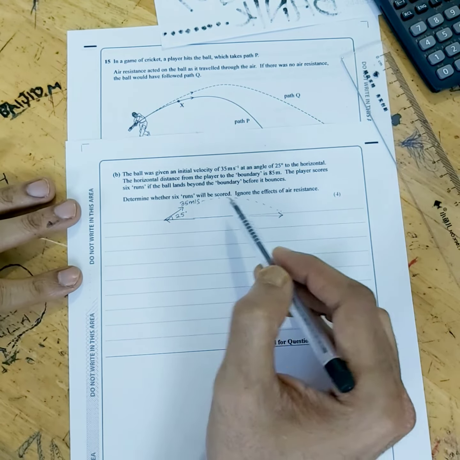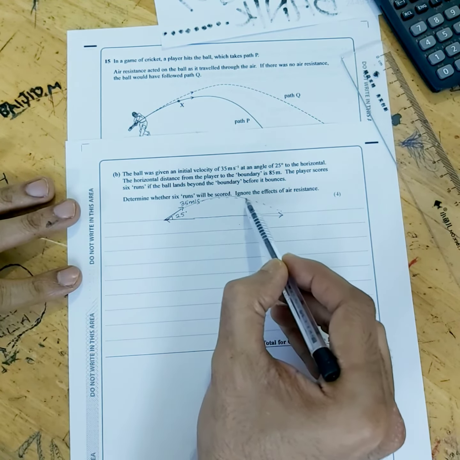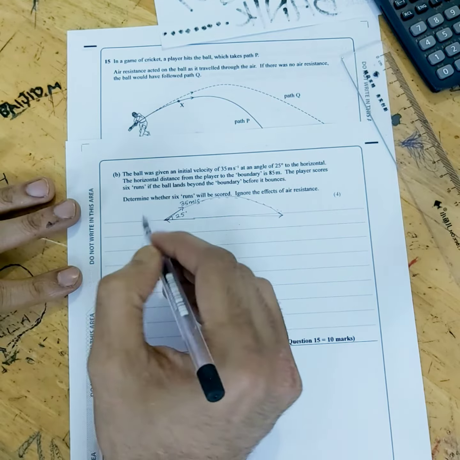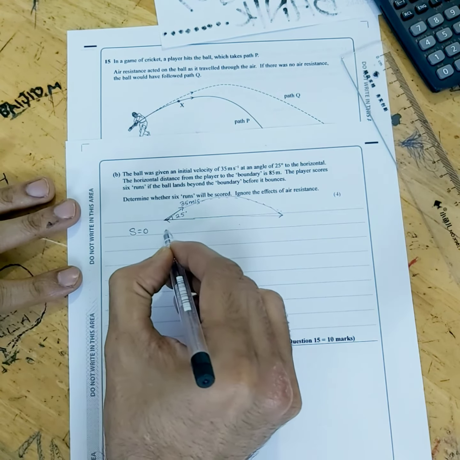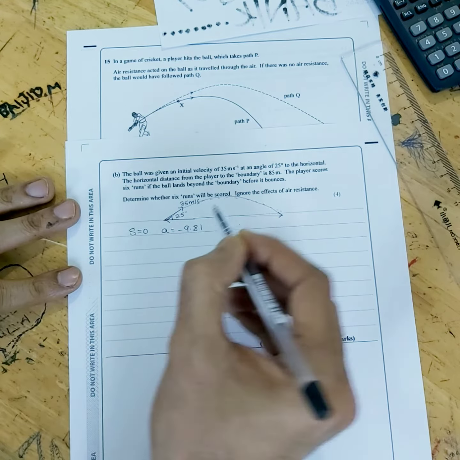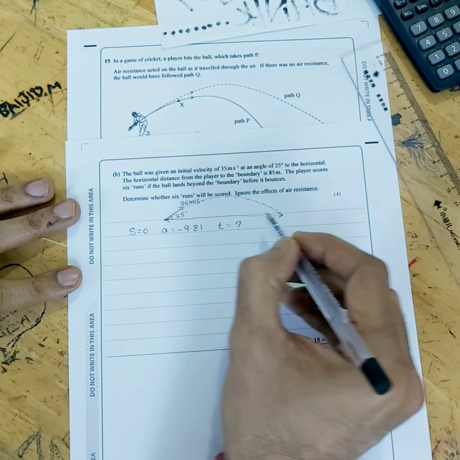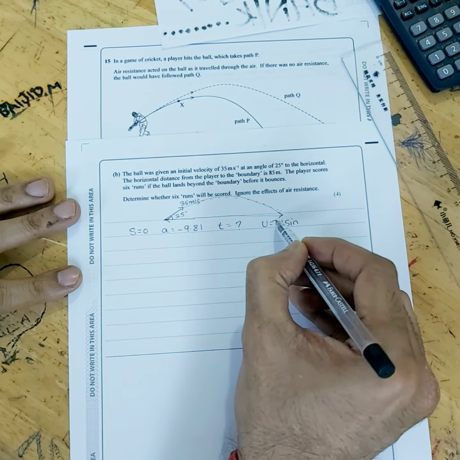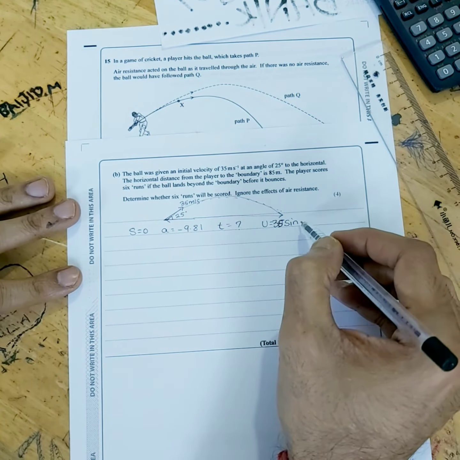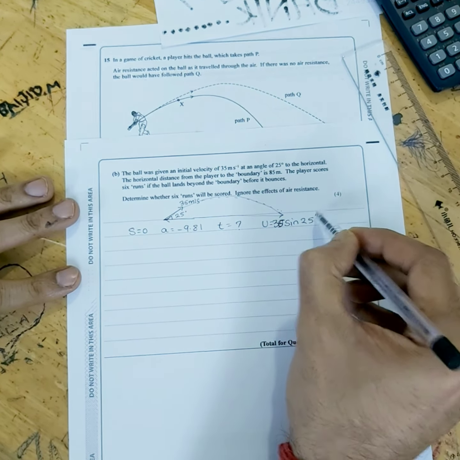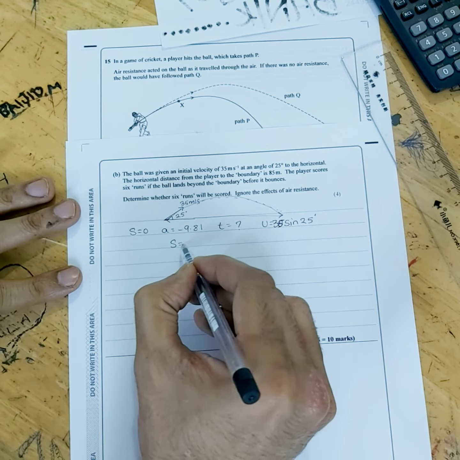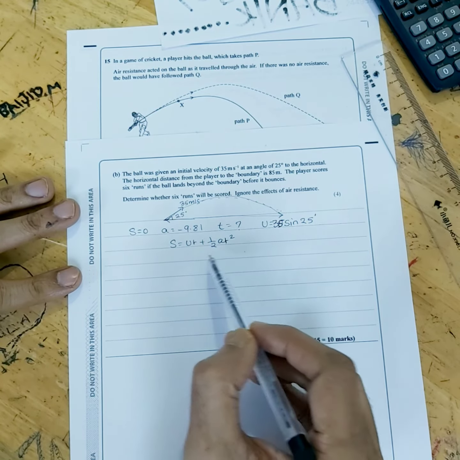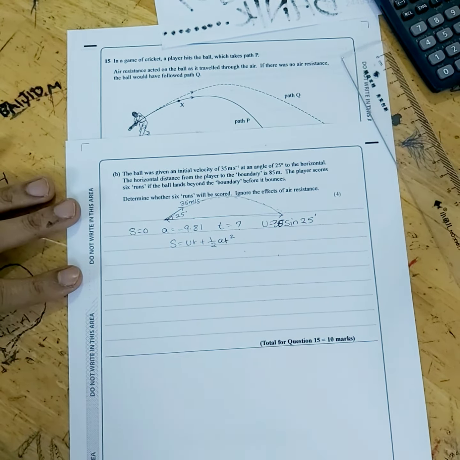So it's pretty easy. First of all, we have to find how much total time it was in the air. If you want to know the total time in the air, you have to take s equals 0, acceleration equals minus 9.81, time equals question mark, and your initial velocity is u sine theta, that is basically 35 sine 25 degree. Now after that, you use s equals ut plus half at square. I'll solve the sum, I'll give you the answer, then I'll start the recording again.